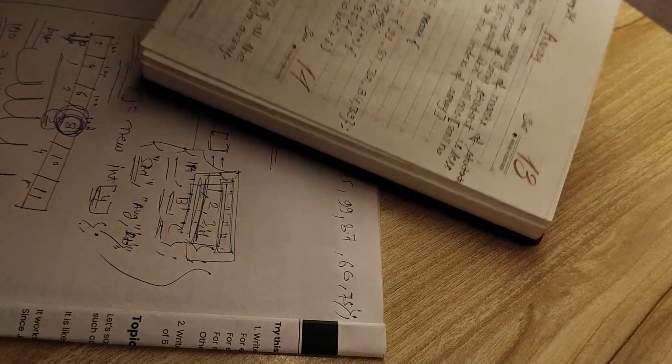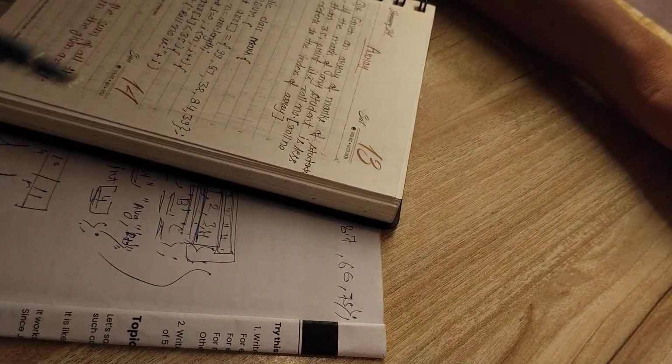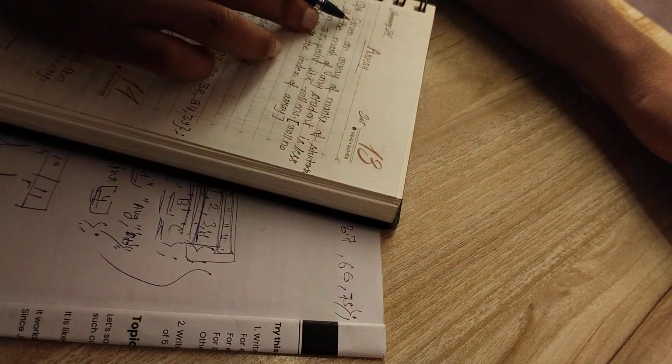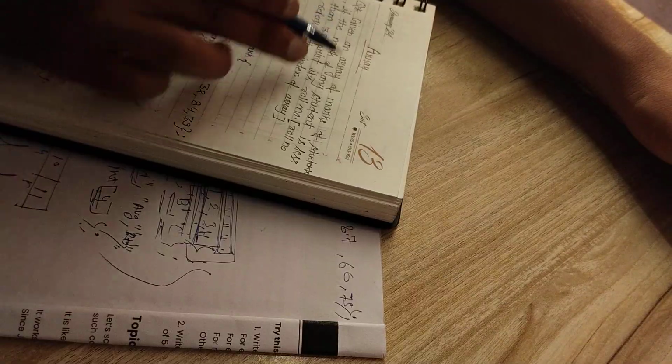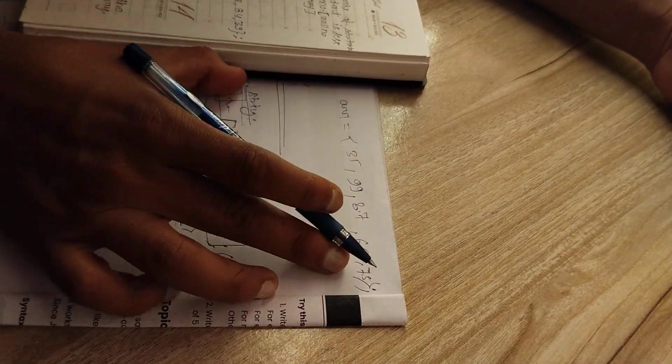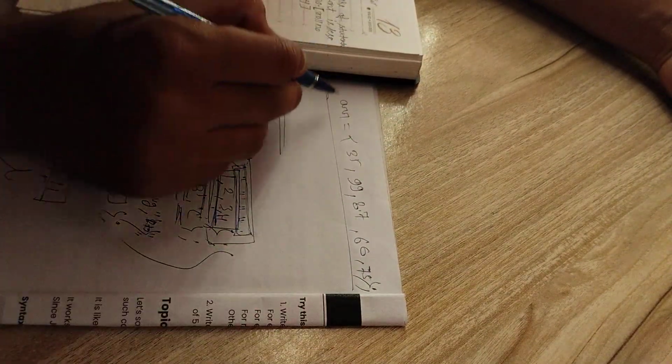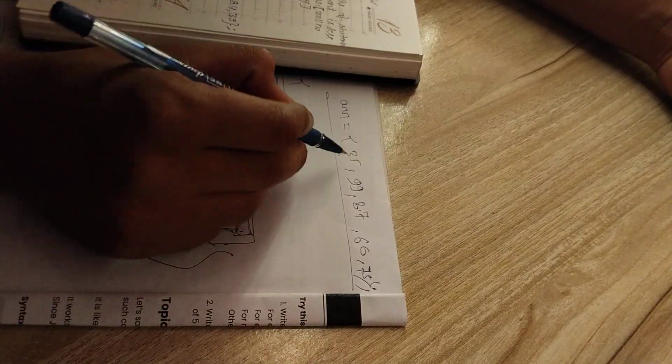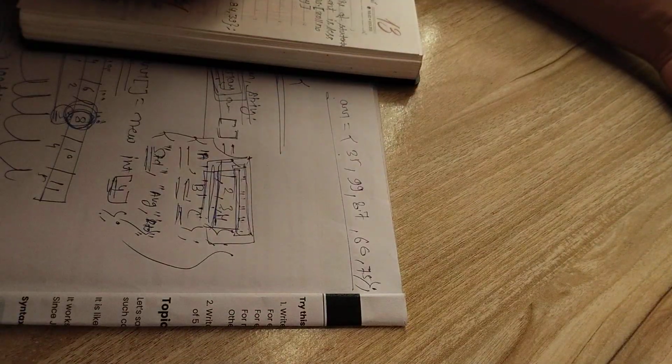So this was the meaning of the first line. Given an array of marks of students, here we have created an array with marks of students.